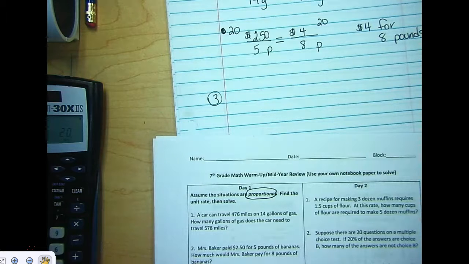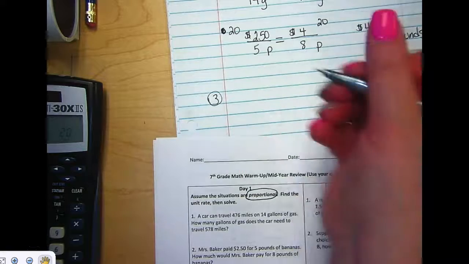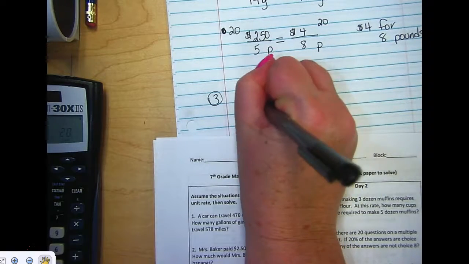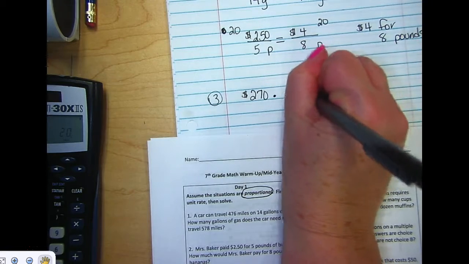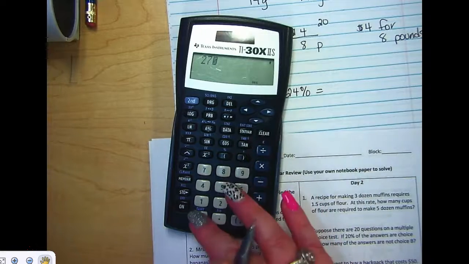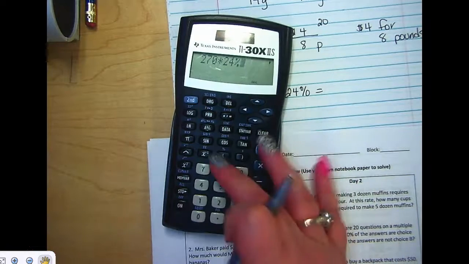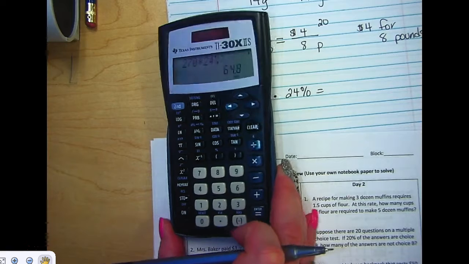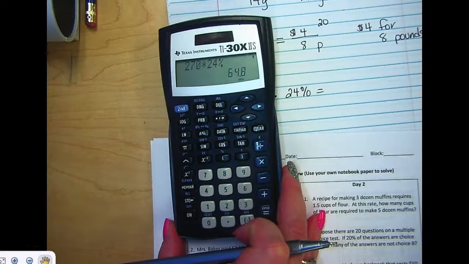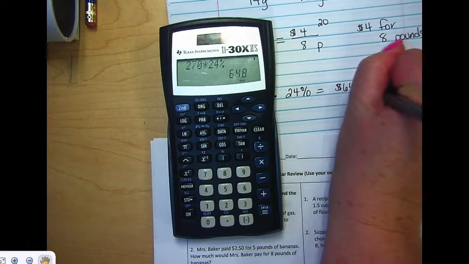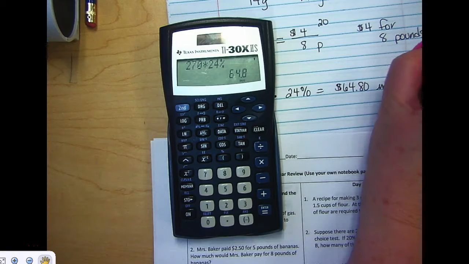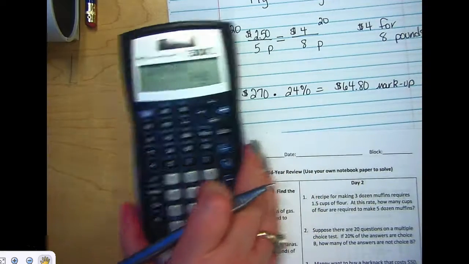Find the selling price of a $270 bicycle with a 24% markup. So $270 times 24%. Remember, use the percent sign. The markup is, what is that as money? $64.80 for the markup. Does that mean that's how much the bike's going to cost?